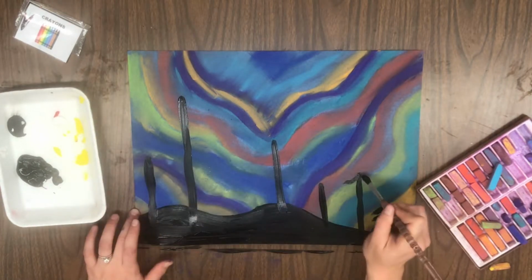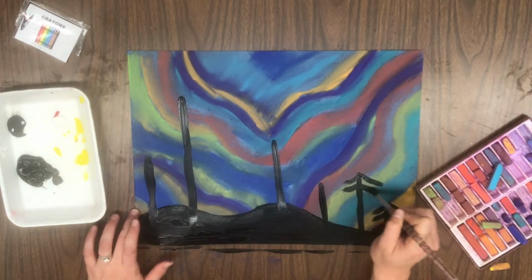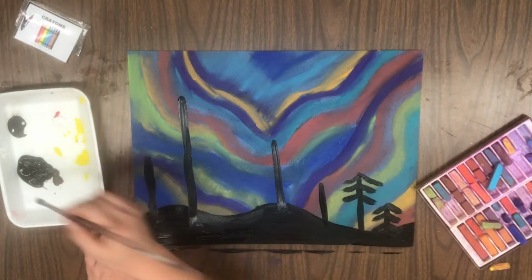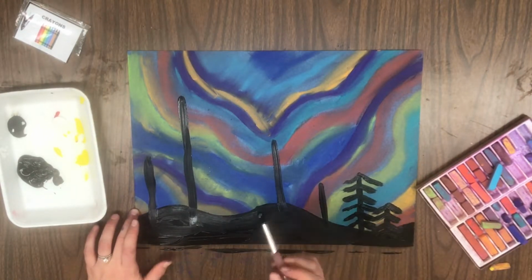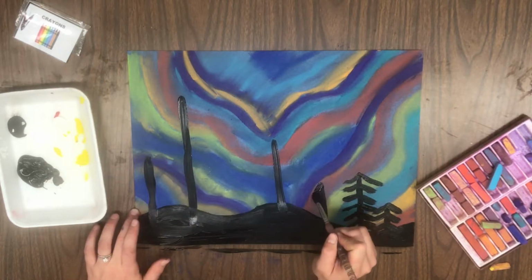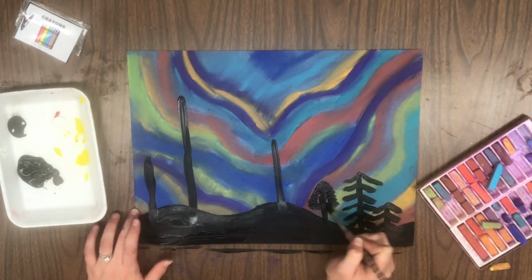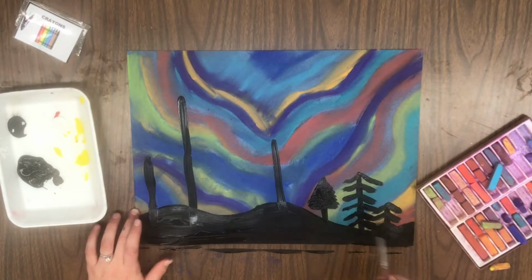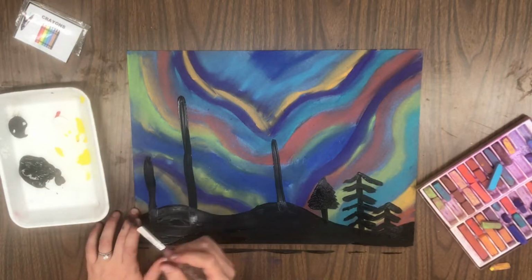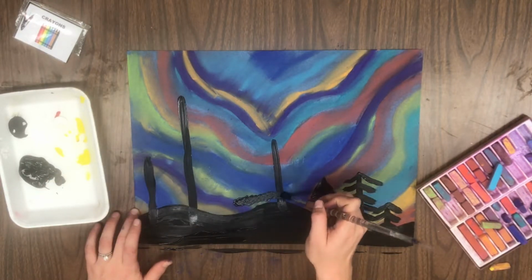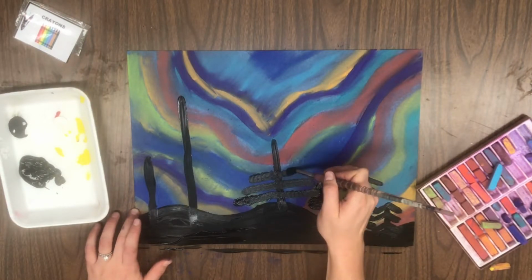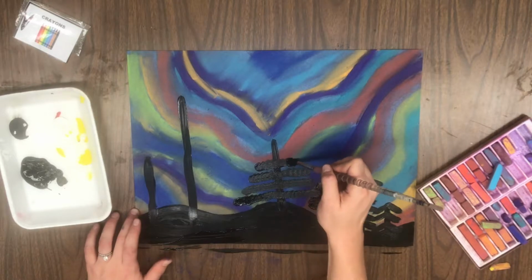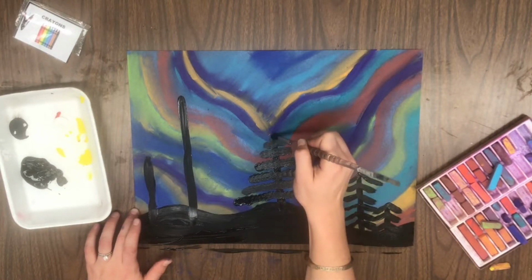Add some branches to your tree using some diagonal lines off of those vertical lines, or just create a tree form. Variety is always good. I'm leaving some space in between some of my branches because I want it to appear like there's snow on the branches. So some of my trees look very solid, others have space between the branches. So I can go back and add snow.